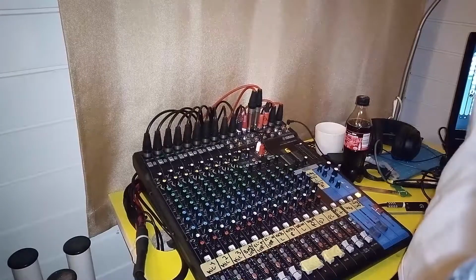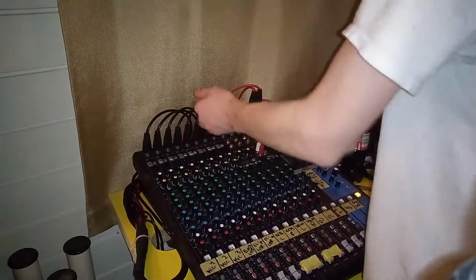acoustic on this a long time ago. It's no compression because that's compressed from before.